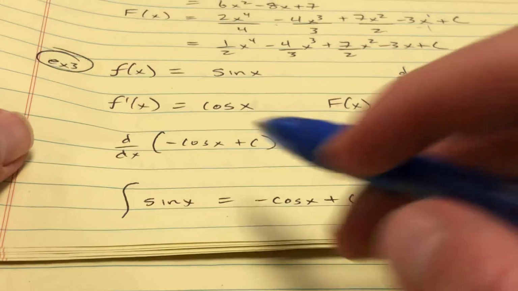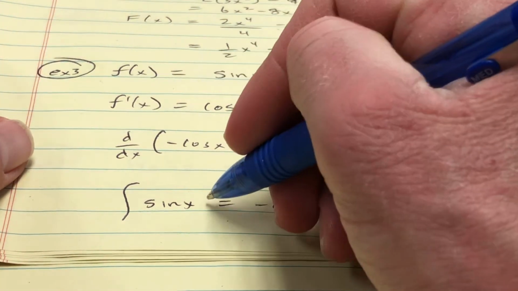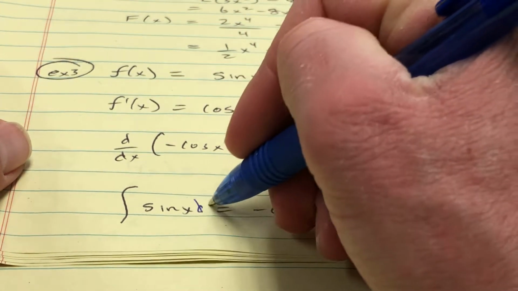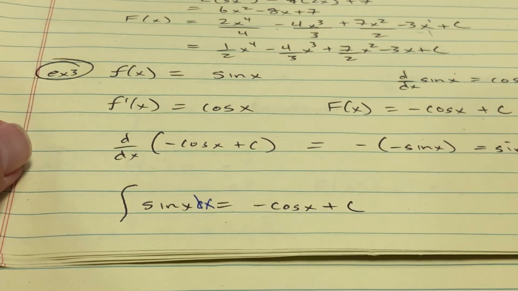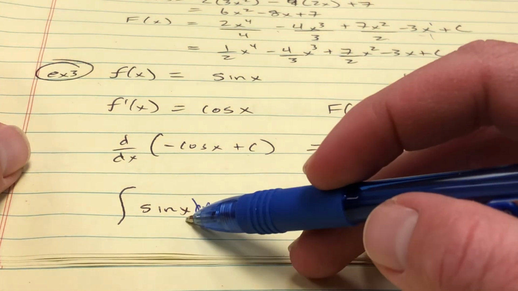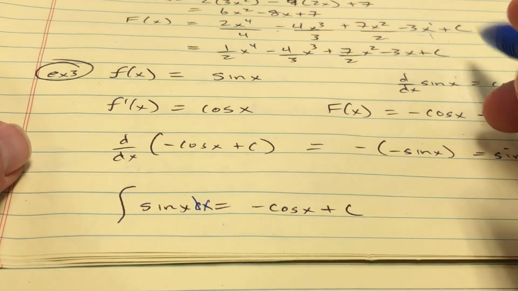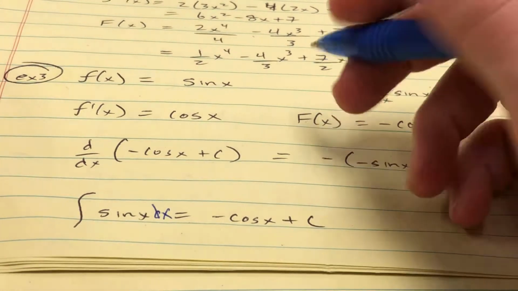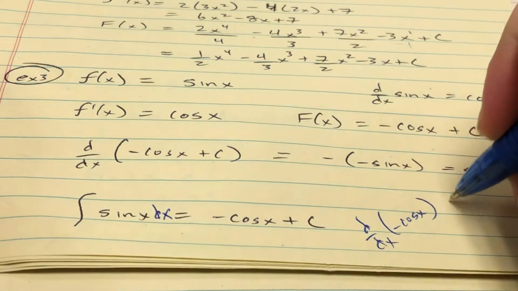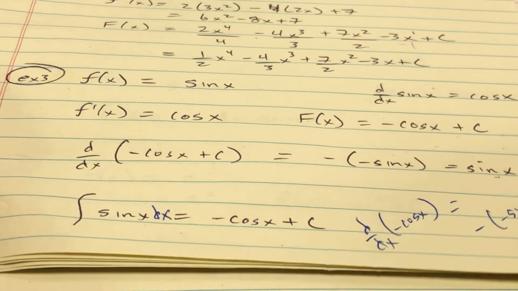And here, this is the integral symbol. We'll talk about that later. So this is an indefinite integral here. That's the independent variable, x. So dx stands for the independent variable is x. The antiderivative of sine is negative cosine, because if I take the derivative of negative cosine, I will get the opposite of negative sine, which is positive sine.